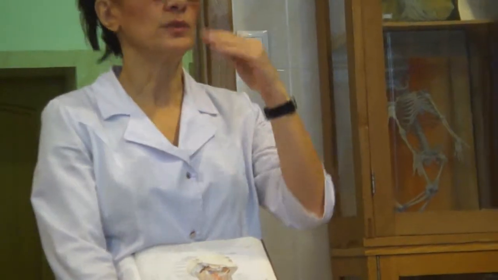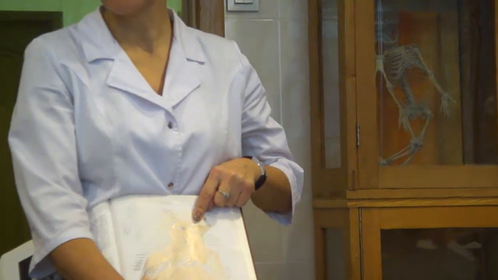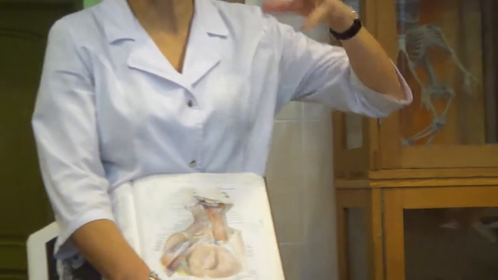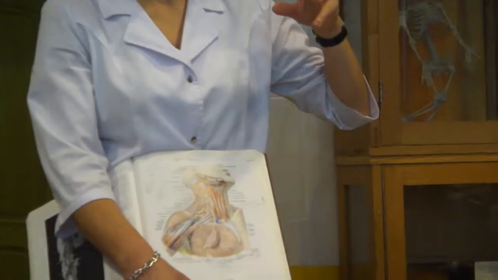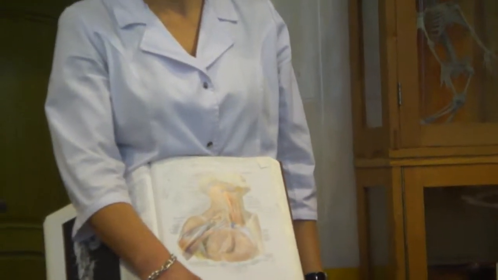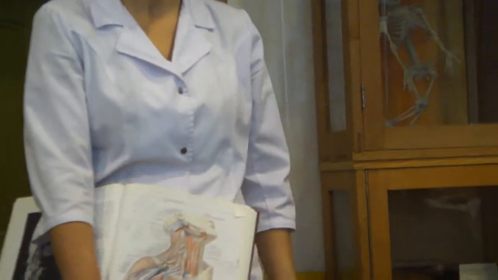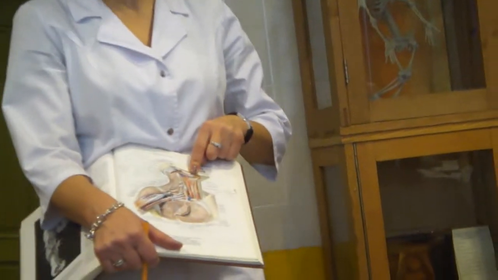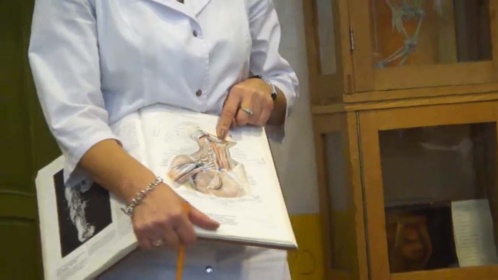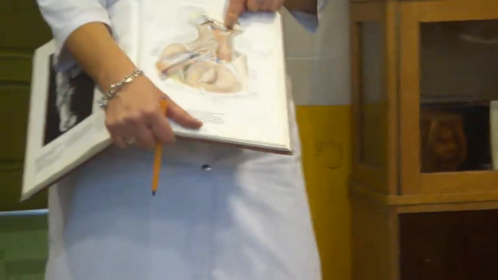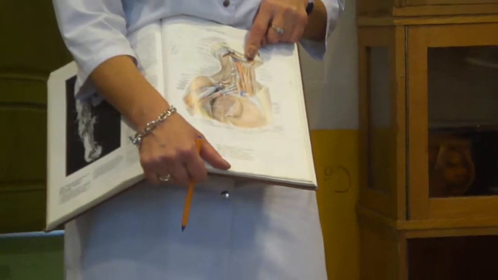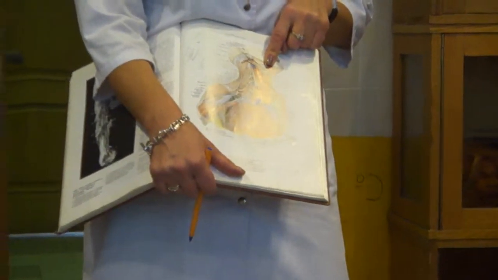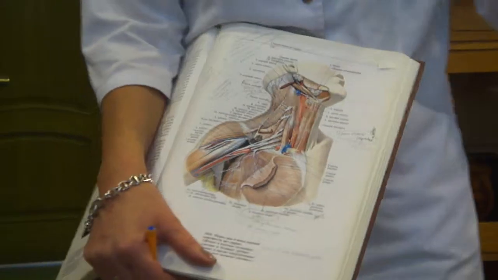Geniohyoid, mylohyoid, stylohyoid, digastricus. The anterior part, which is connected with the mandible, is innervated by what pair? Mandible, mandibular branch, masticatory nerve, muscle, so innervated by what pair? The trigeminal mandibular nerve gives the mylohyoid nerve and the nerve to the anterior belly of digastricus. Do you remember? The mylohyoid nerve comes from the nervus alveolaris inferior, from the mandibular branch of the fifth pair.